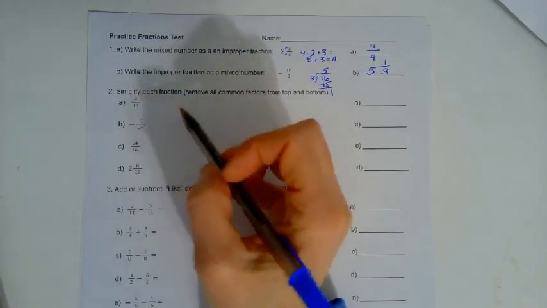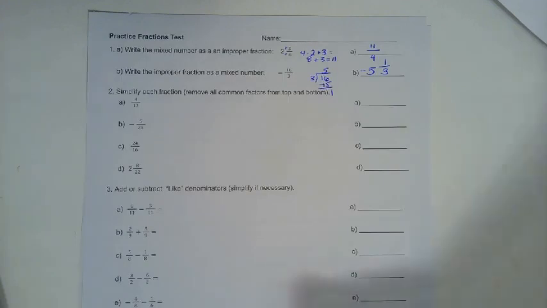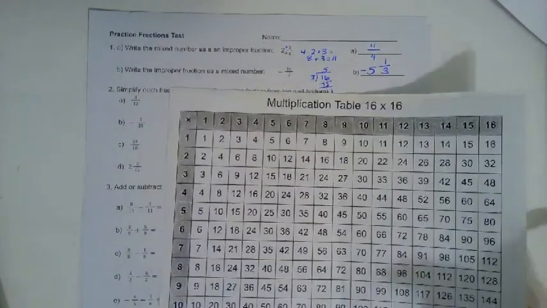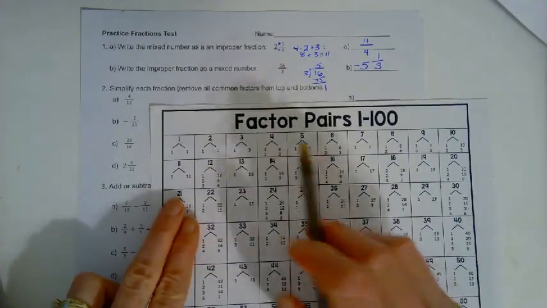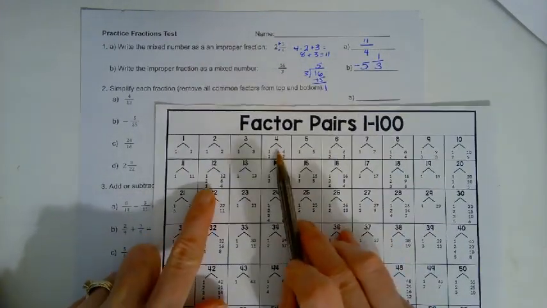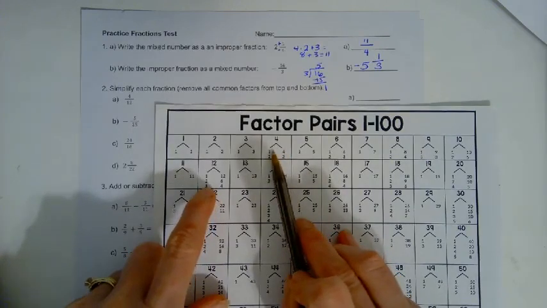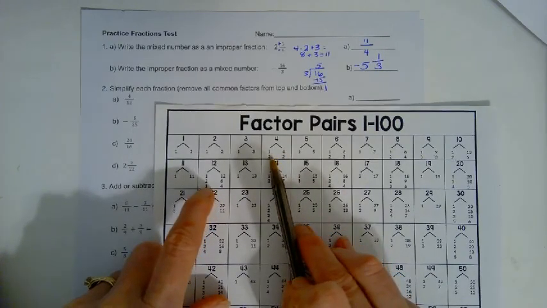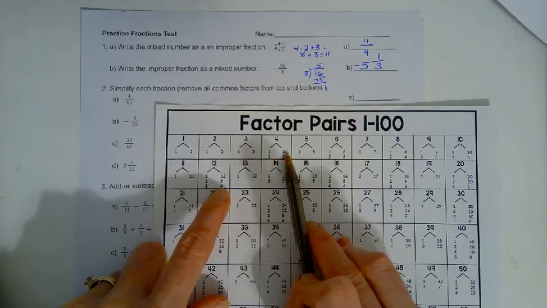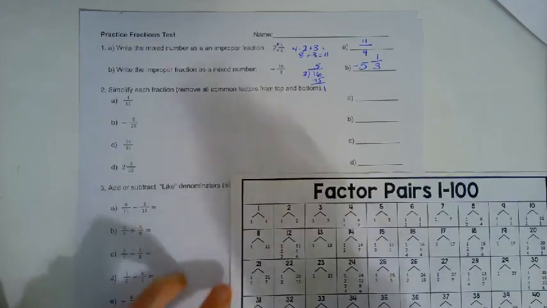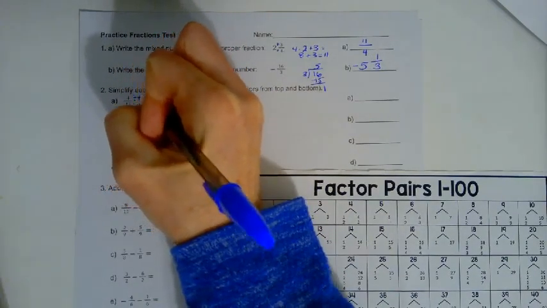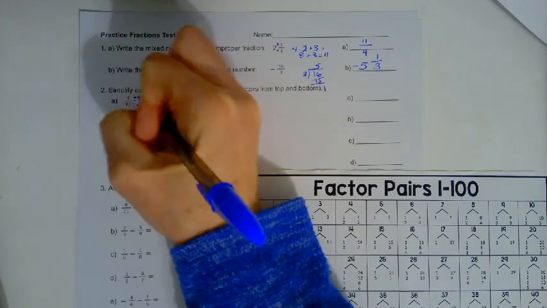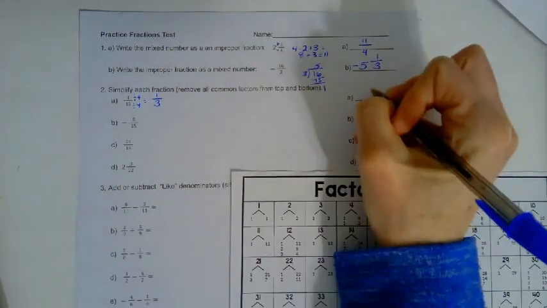For 2, we're going to simplify these fractions by looking for common factors, both top and bottom. So with 4 and 12, you can look at your factor pair side. A common factor between 4 and 12, let's see. Don't use 1. We could use 2, but let's use the biggest one. Let's use the 4. The 4 is shared by both of those. So we're going to divide the top and the bottom by 4, the greatest common factor. 4 divided by 4 is 1, and 12 divided by 4 is 3. That's 1/3.